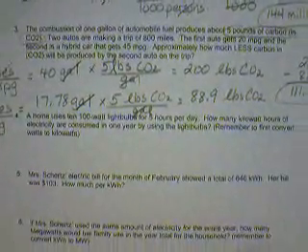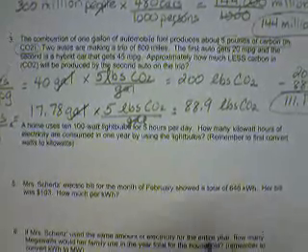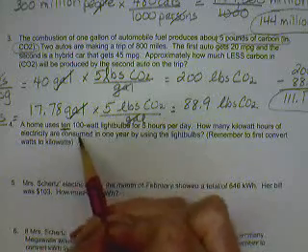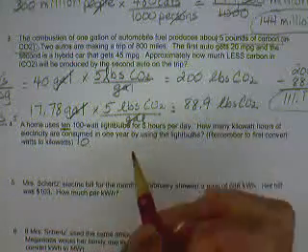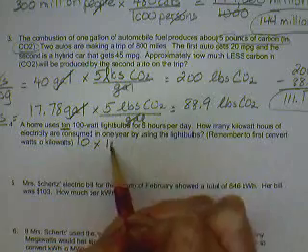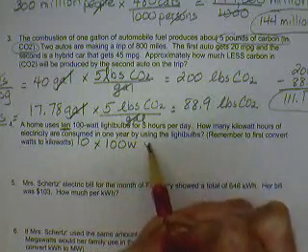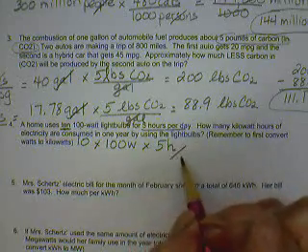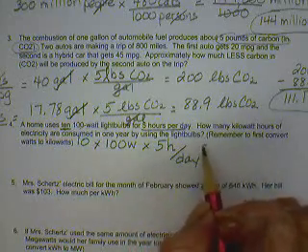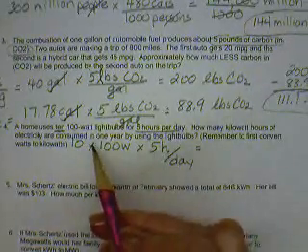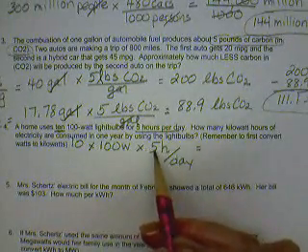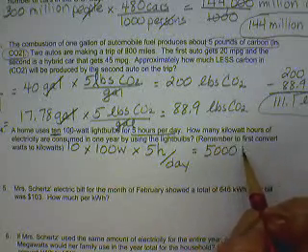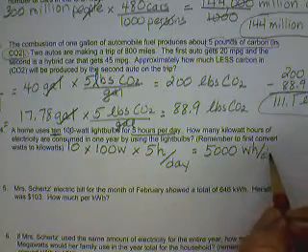Number 4. First of all, it tells us that we have 10 100-watt light bulbs. So 10 times 100 watts times 5 hours per day. And so that's going to give us 10 times 100 is 1,000 times 5. It's going to give us 5,000 watt hours per day.